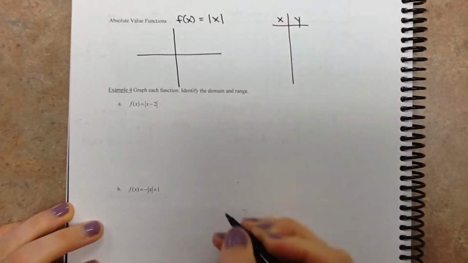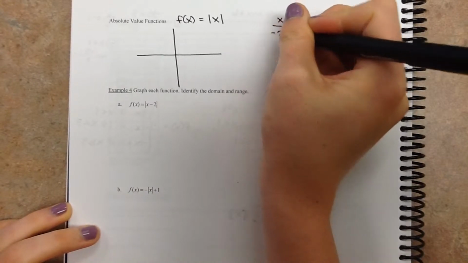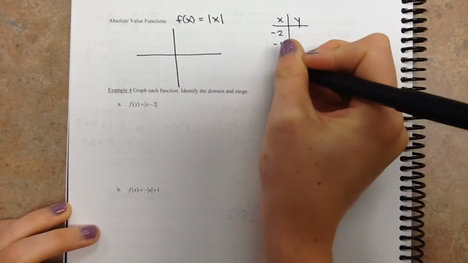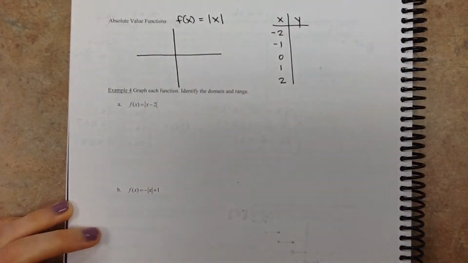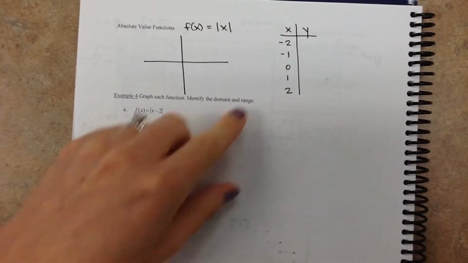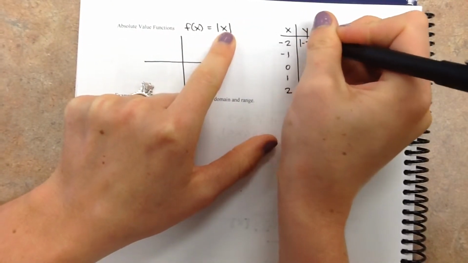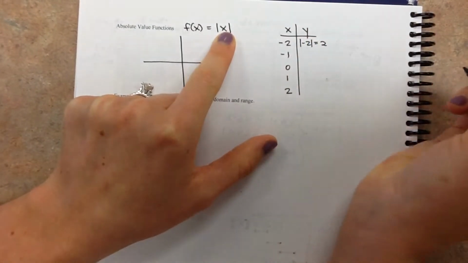X, Y. So here's a great number of values to use: -2, -1, 0, 1, 2. You guys are going to be making some tables in this section. These are the x values that I want you to plot. So -2: if we plug -2 into this function, the absolute value of -2 is 2.